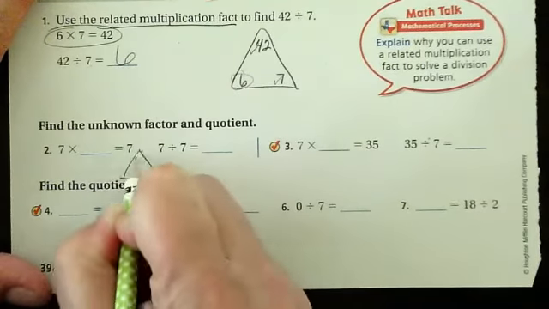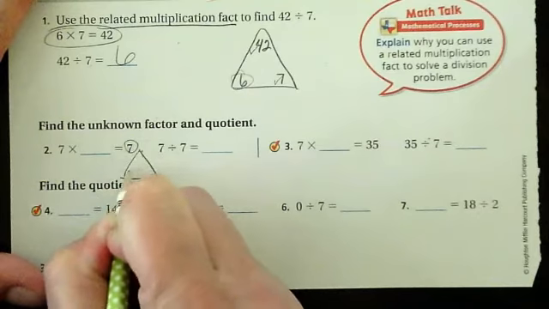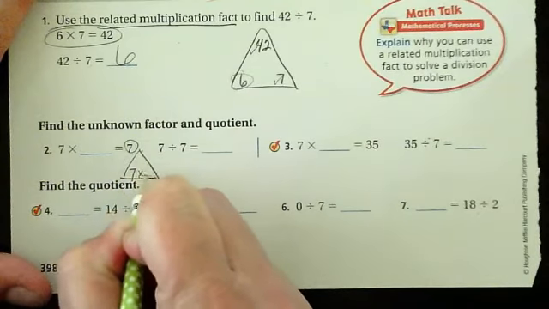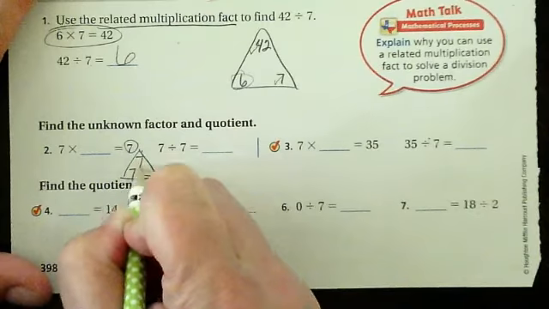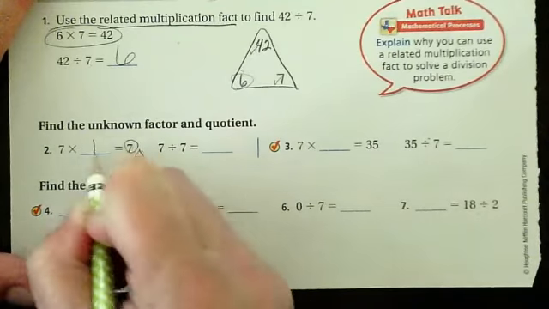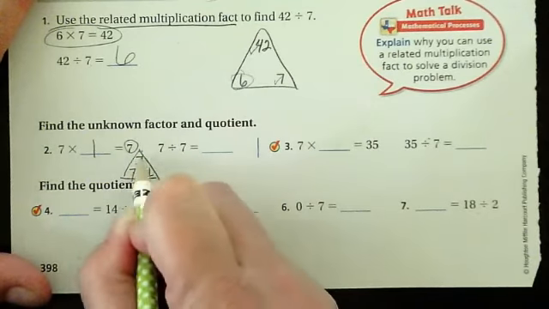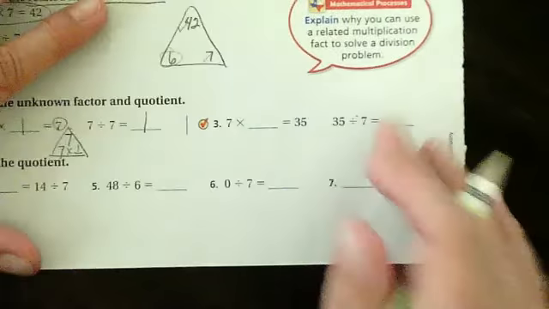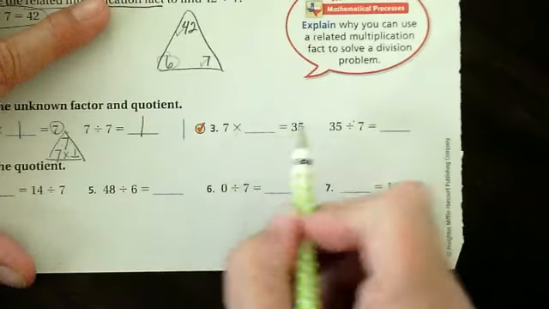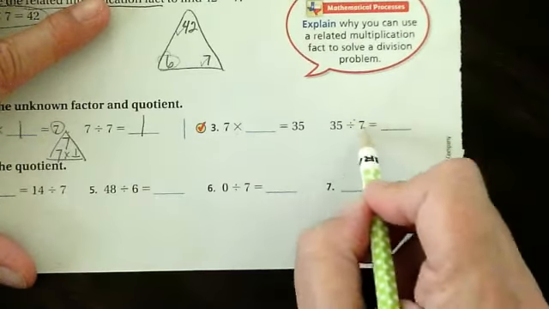I have 7 times what equals 7? 7 times 1. How about 7 divided by 7 equals 1? There we go. 7 times what equals 35, or 35 divided by 7?